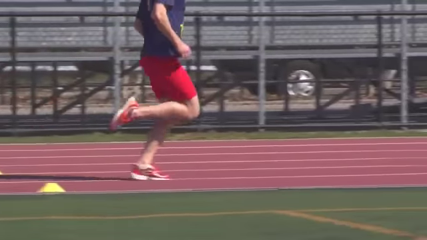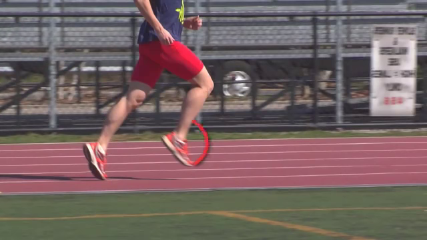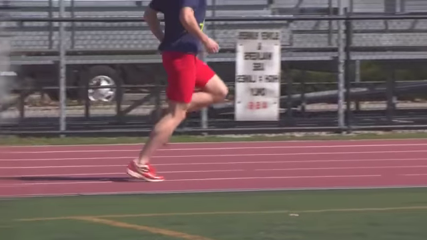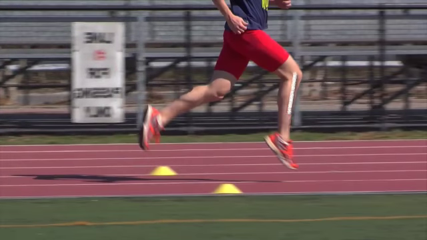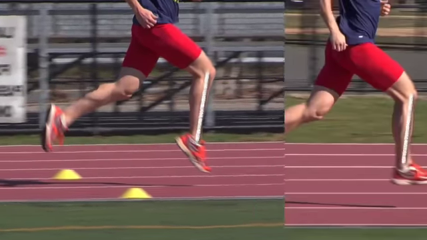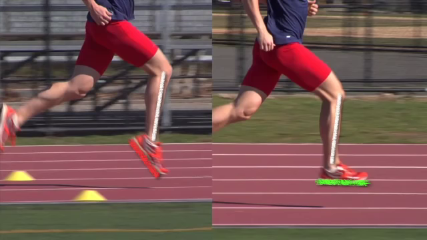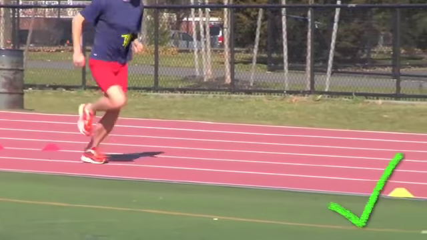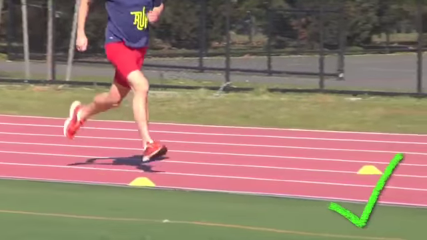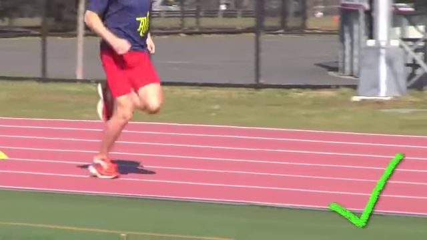Notice how the angle here between shin and foot is wide. The toes also point downward. When the foot is under the knee, as seen here, the foot should be parallel to the ground. This stretches the calf muscles and the Achilles tendon, preparing them for maximum contraction quickly upon landing.